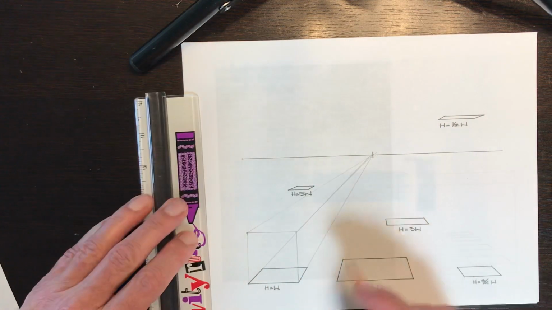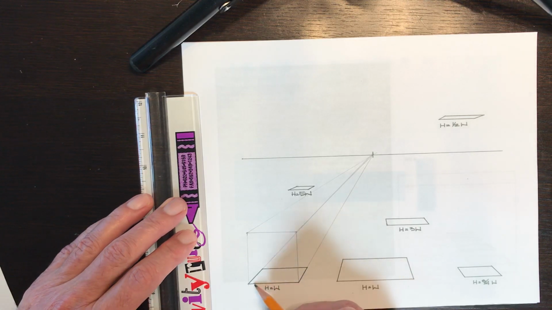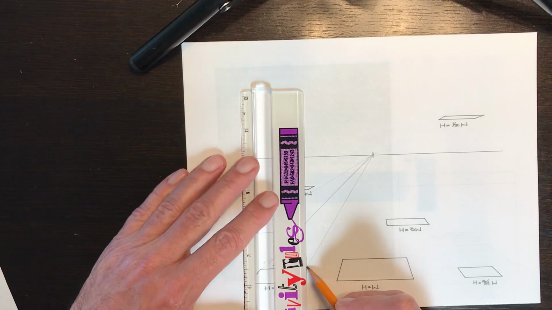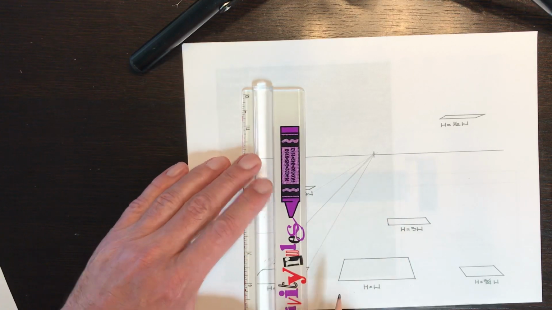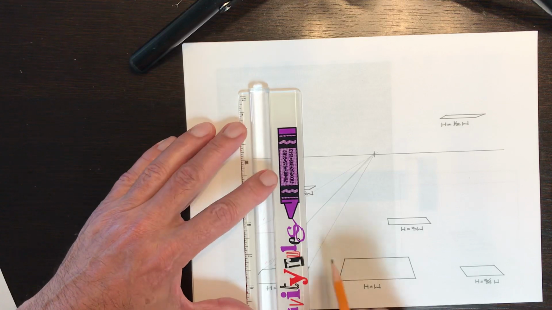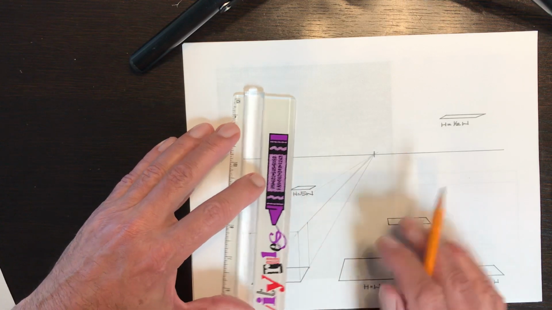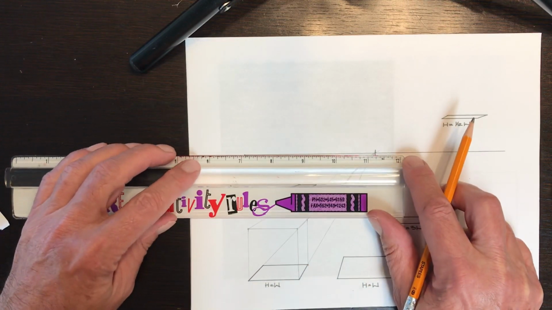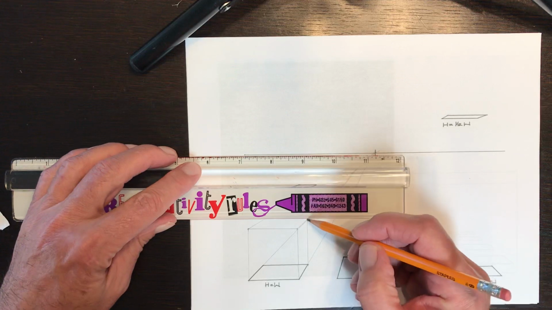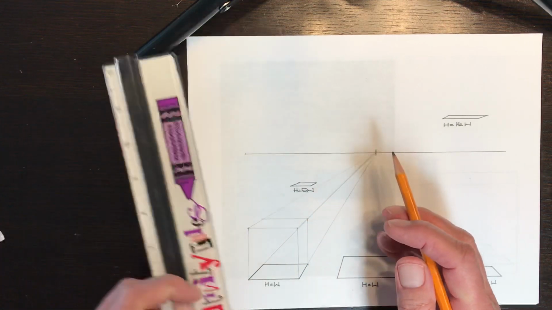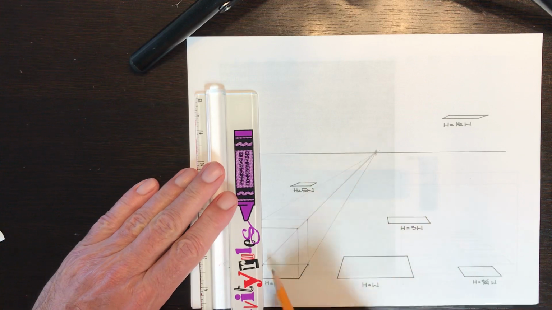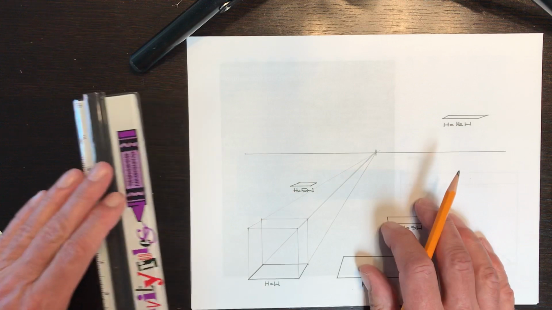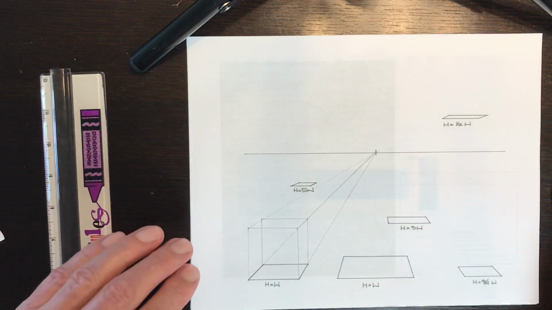All right, so now we go back to our footprint. So this was the front of our object. This is the back of our object. So from the back of our object, we're going to come vertical until we cross our line that runs back to the vanishing point. Then horizontal. And then that should match up to the back corner of our footprint with a vertical line. So that is our object.